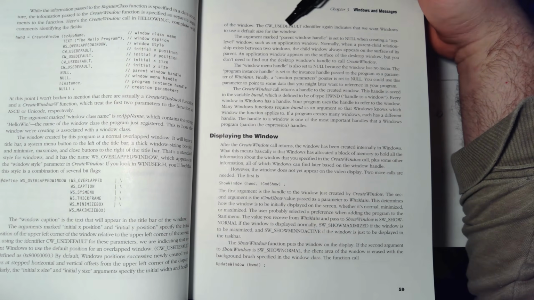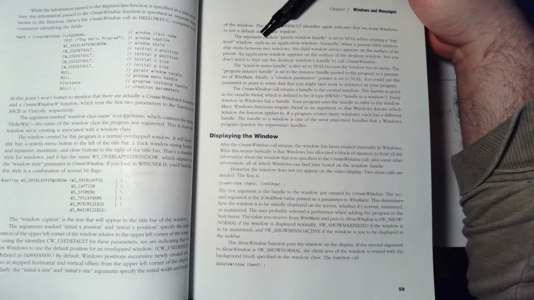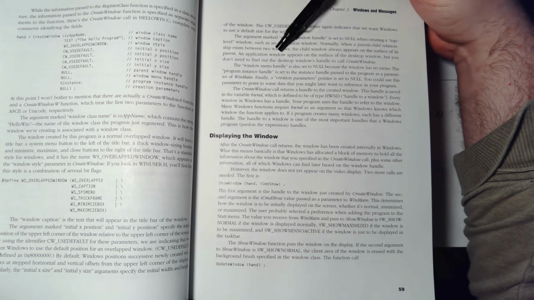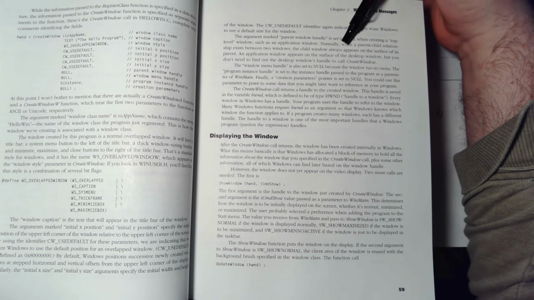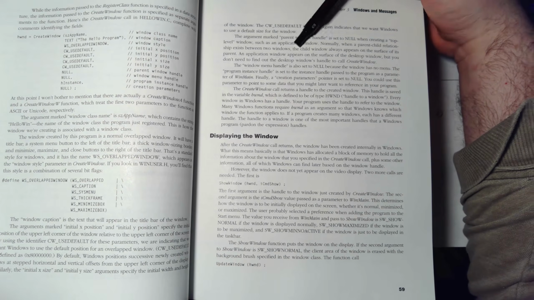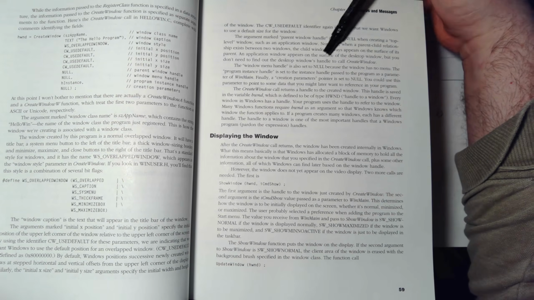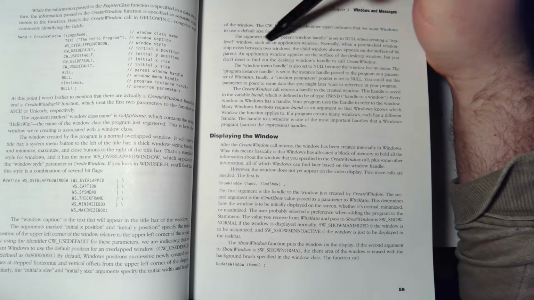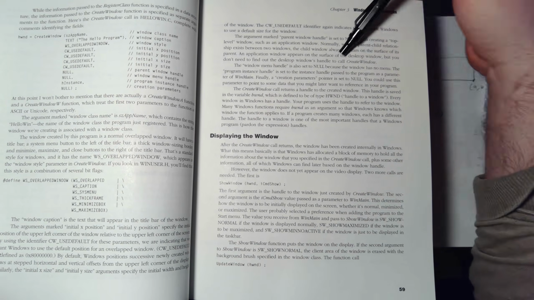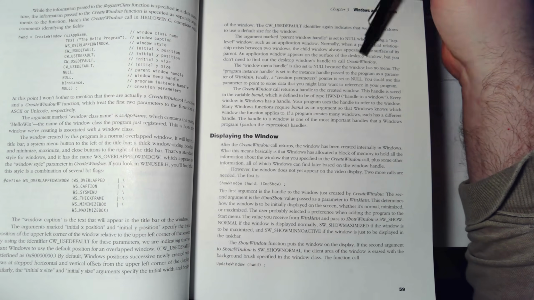The argument marked parent window handle is set to null when creating a top-level window, such as an application window. Normally, when a parent-child relationship exists between two windows, the child window always appears on the surface of its parent. An application window appears on the surface of the desktop window, but you don't need to find out the desktop window's handle to call CreateWindow. The window menu handle is also set to null because this window doesn't have any menu.